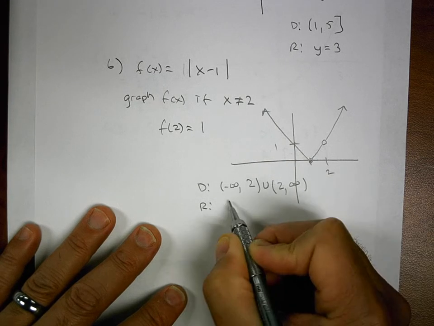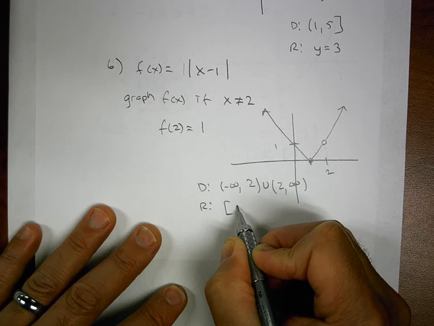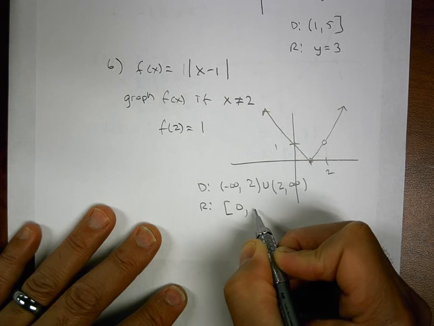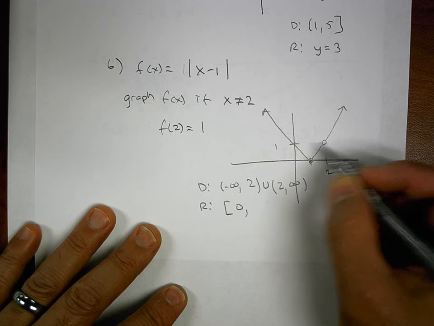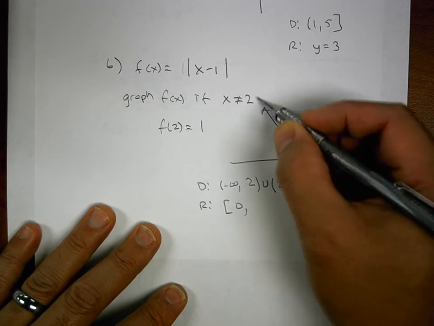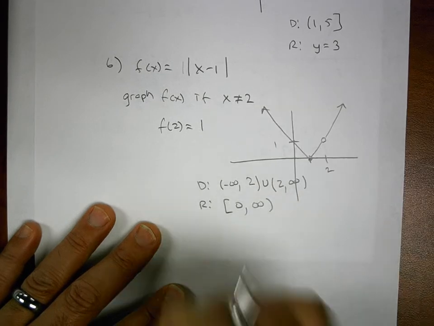Range of heights goes from 0 to infinity. What about 1? Is there a height of 1? Sure, it's over there. So it goes through everything. Lowest is 0, highest is infinity. Keeps on going. There we go.